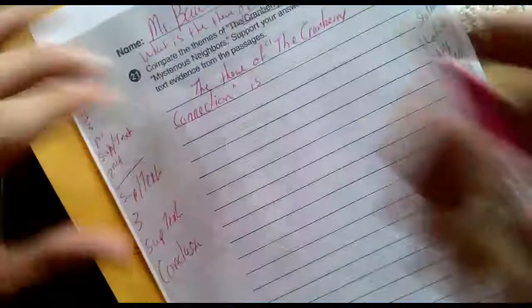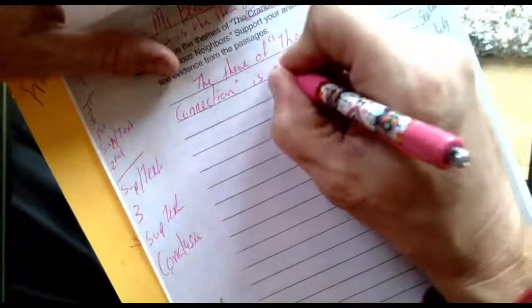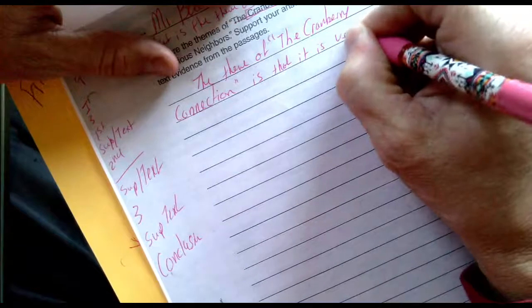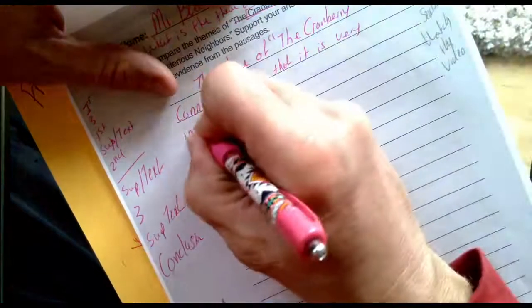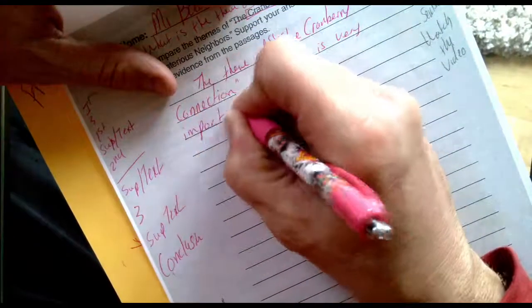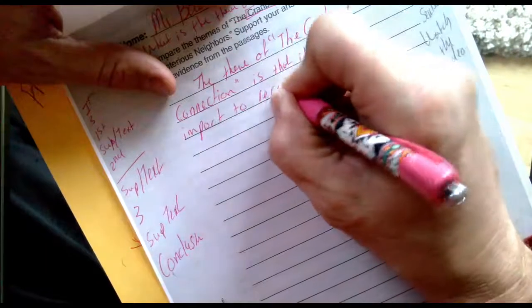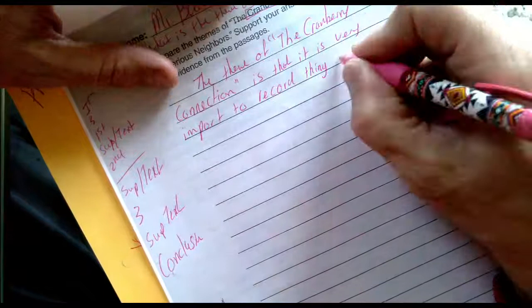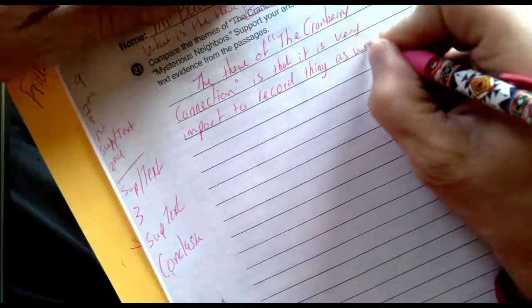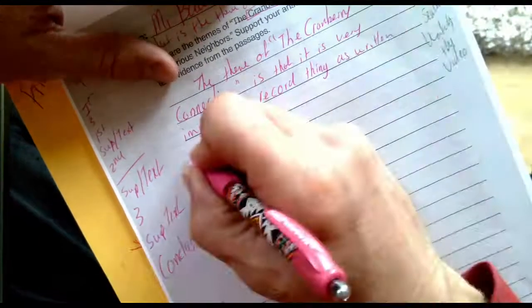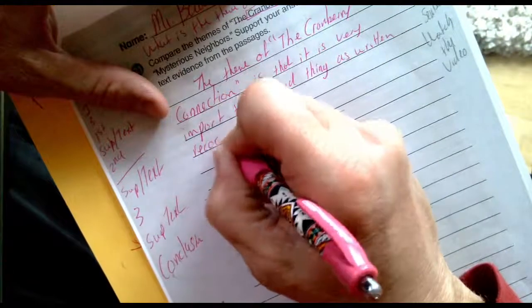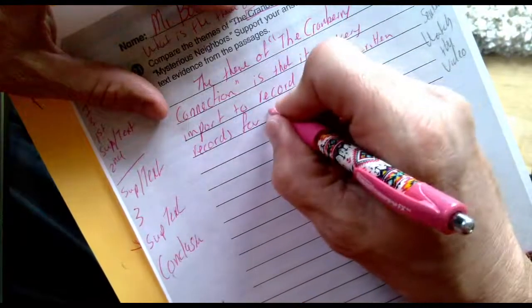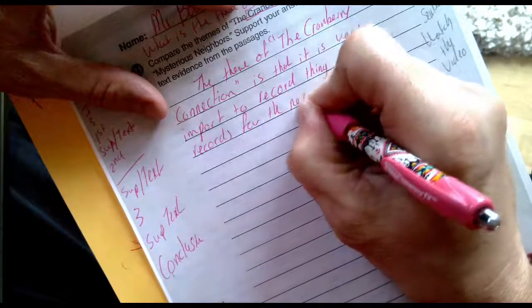The theme of the Cranberry Connection is that it is very important to record things as written records for the next generation.